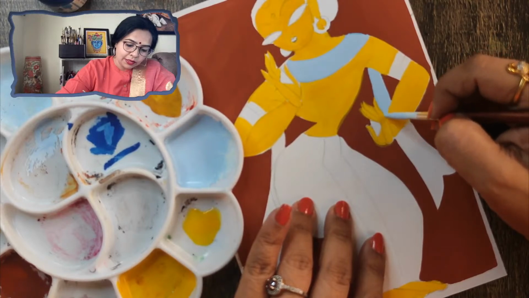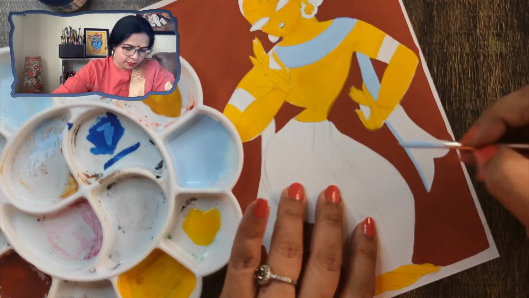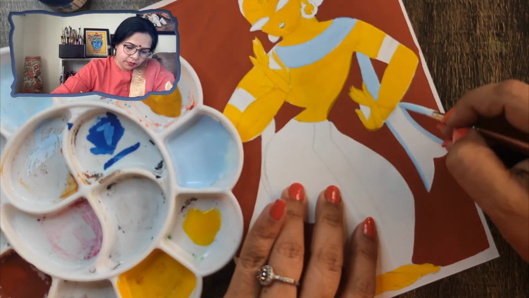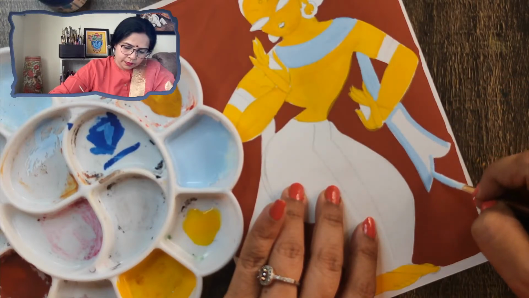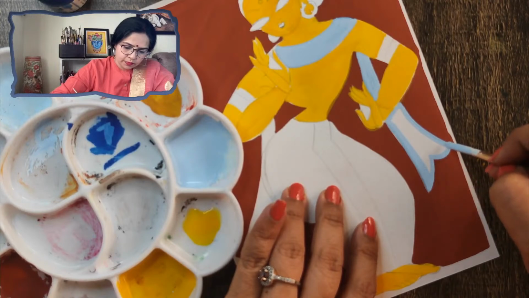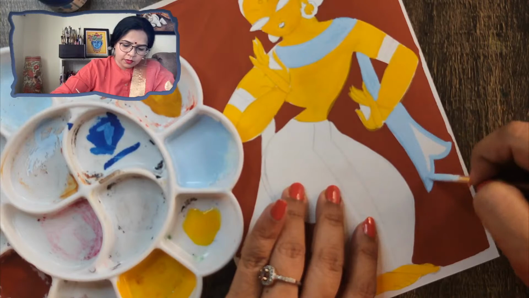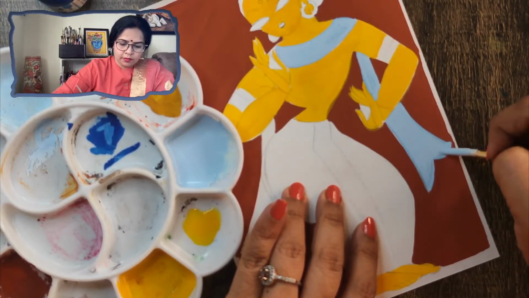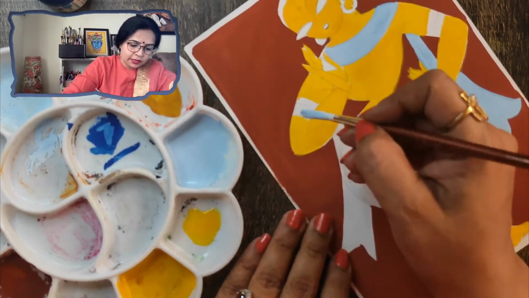You get tempera colors, you can use that. Just filling in this for all the places.